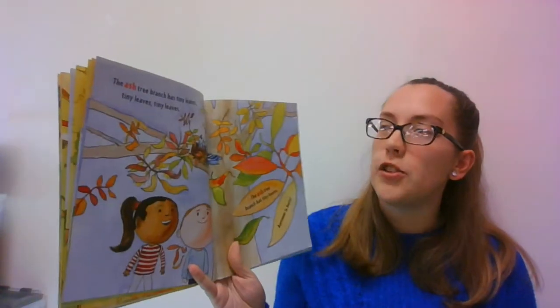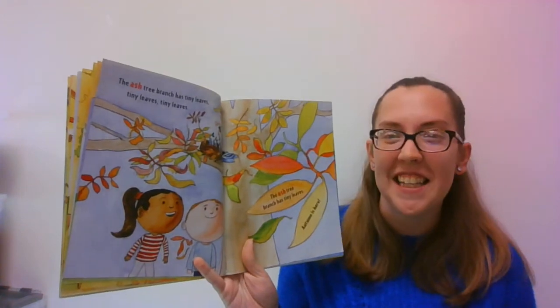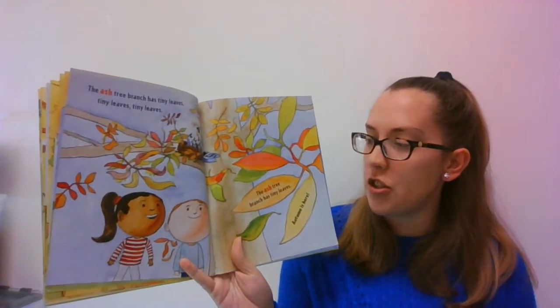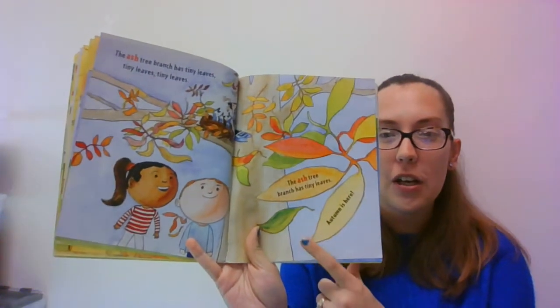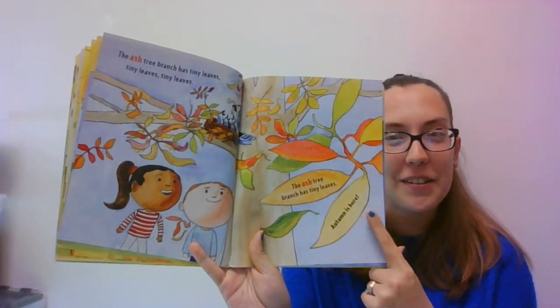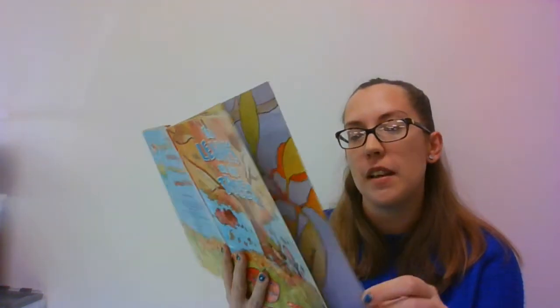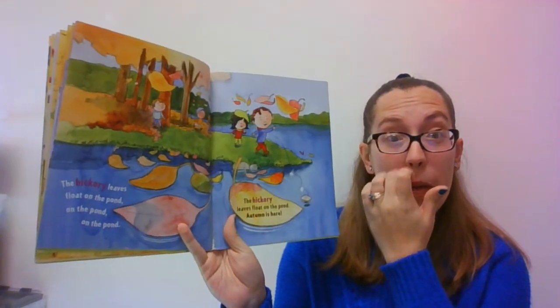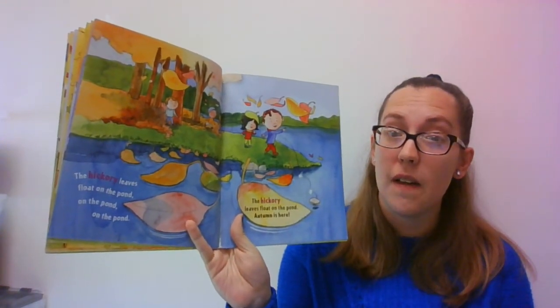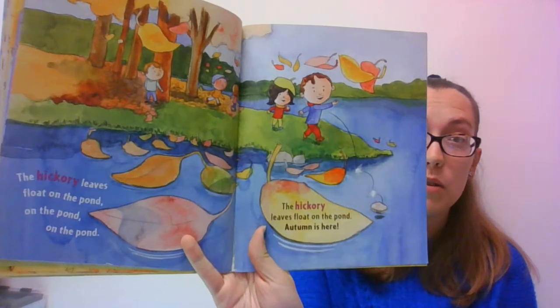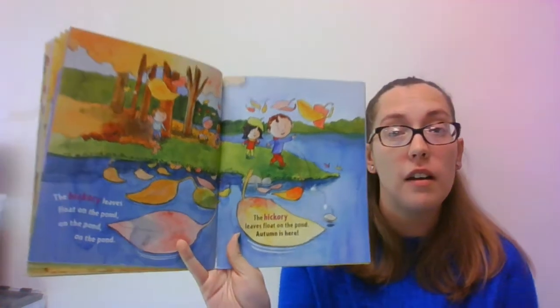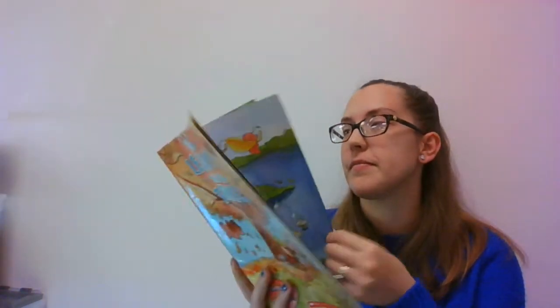The ash tree branch has tiny leaves, tiny leaves, tiny leaves. The ash tree branch has tiny leaves. Autumn is here. The hickory leaves float on the pond, on the pond, on the pond. The hickory leaves float on the pond. Autumn is here.